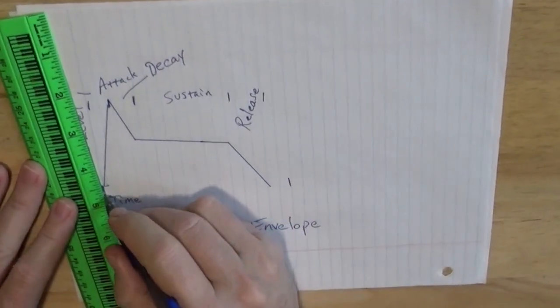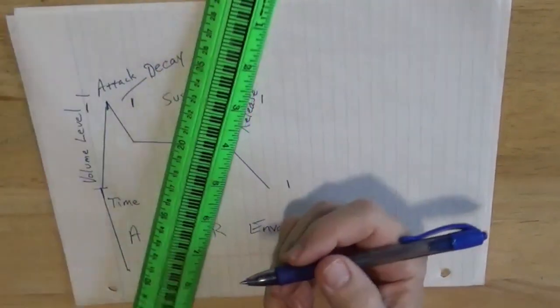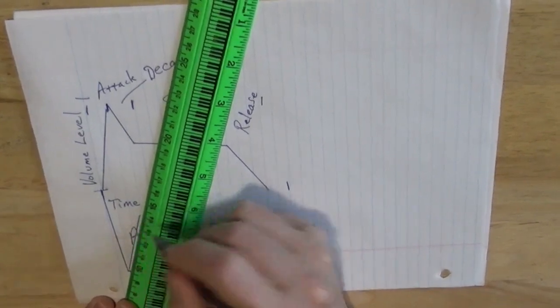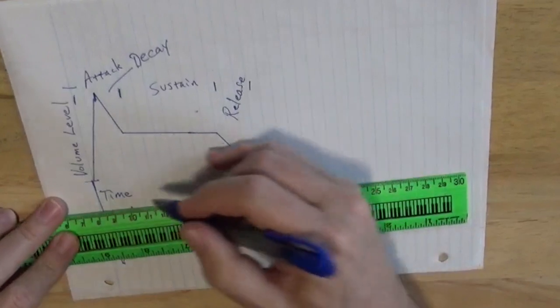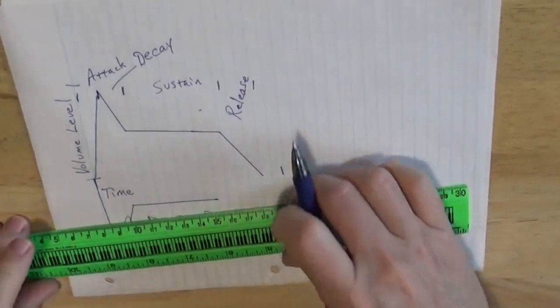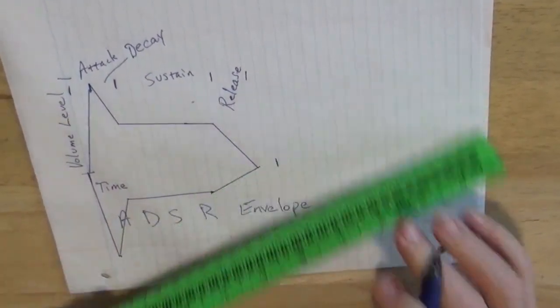Okay, something else that I want to mention about this envelope of the attack, decay, sustain, release is that when we look at this in the DAW, in the computer, we're going to see it as its own mirror image. So it's going to look a little bit more like this, like a two-dimensional surface like that, and then a release like that.